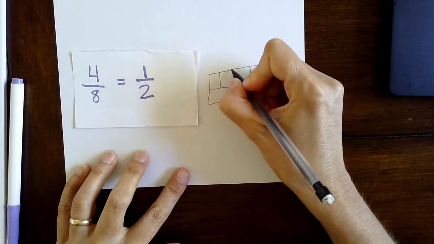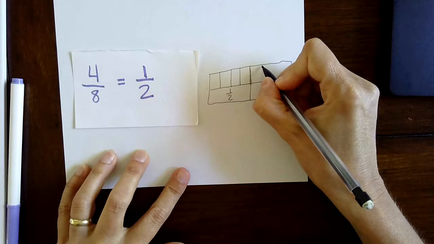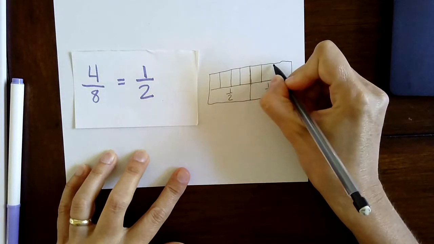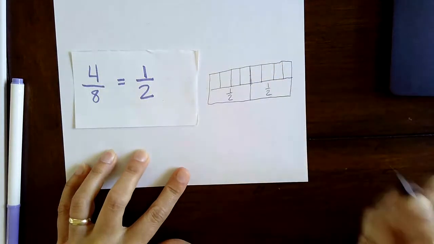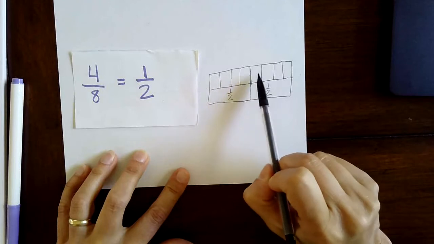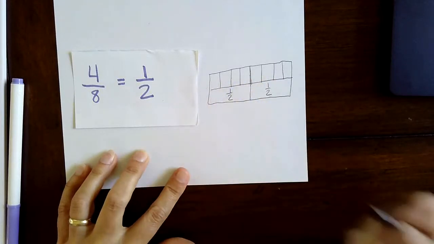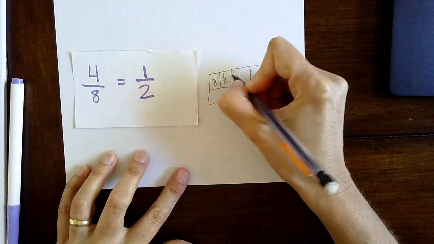1, 2, 3. 3 lines on this side. 1, 2, 3. Try to get them as equal as you can. Now, always go back and count. 1, 2, 3, 4, 5, 6, 7, 8. Yes, I have 8, so let's label. Never leave out that step.